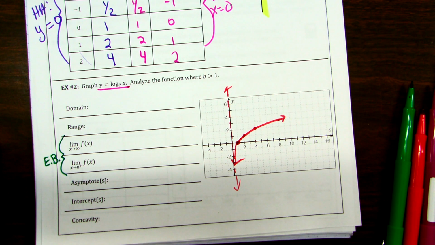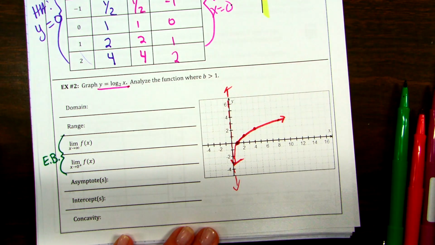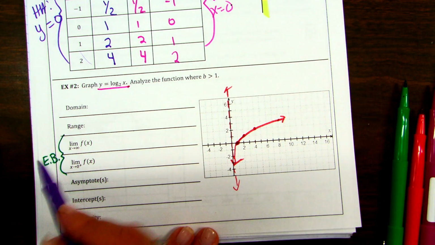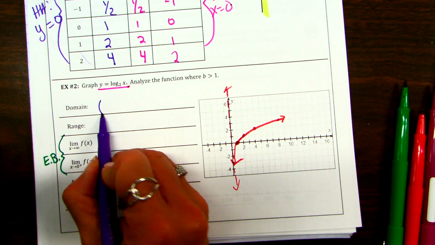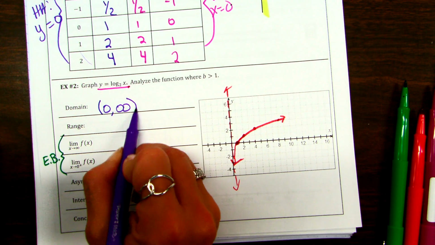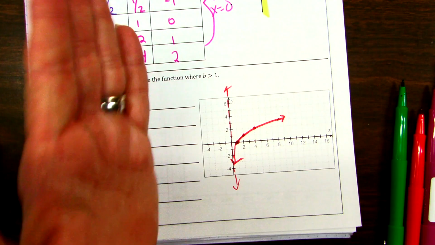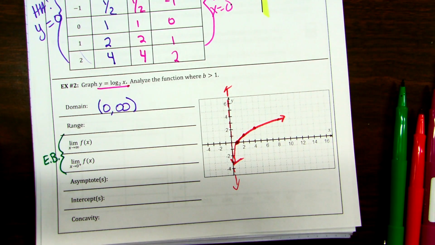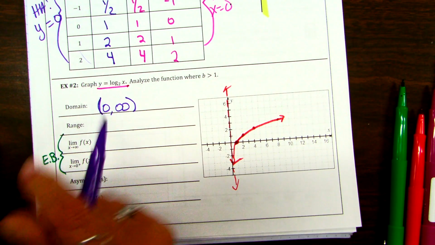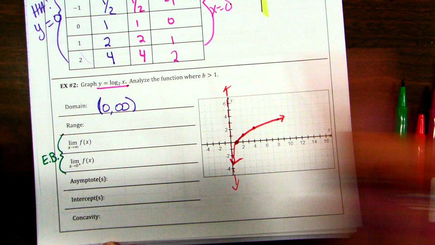Domain is your x values. What is the domain of this graph? Somebody want to try it? Yes, Jocelyn. Jocelyn said it first. 0, I shouldn't have put the parentheses already. I was going to ask her. But 0, right, to positive infinity. Those are the x values we use. Not 0, though, right? At 0, we have an error because of the asymptote. But by using parentheses, we're excluding the 0 and including anything to the right of the 0. Make sense? 0 to infinity.